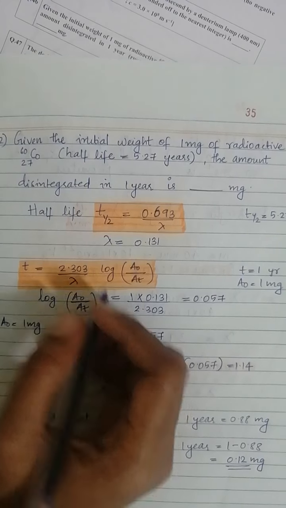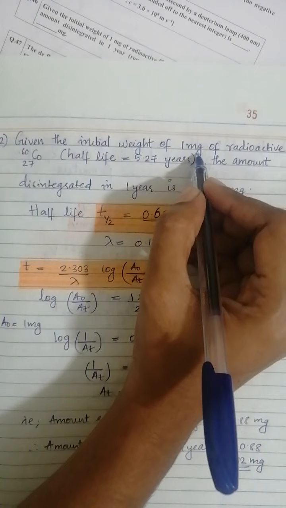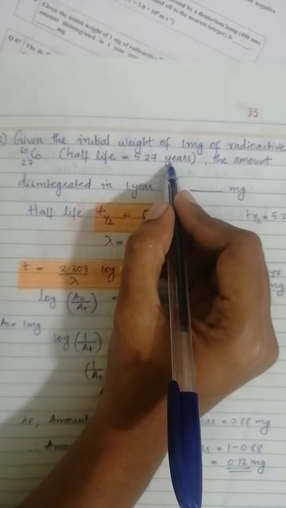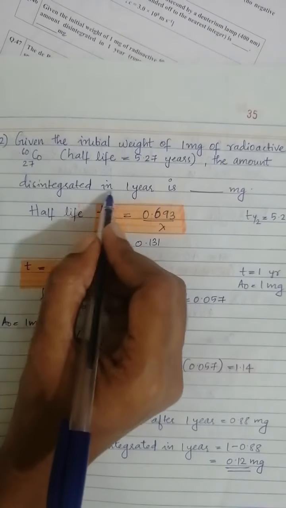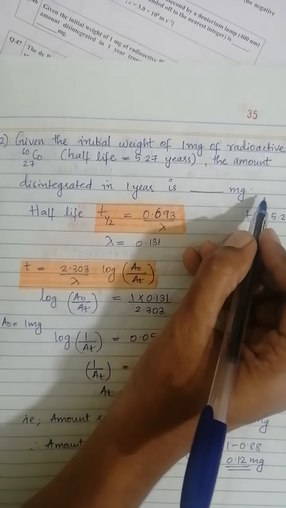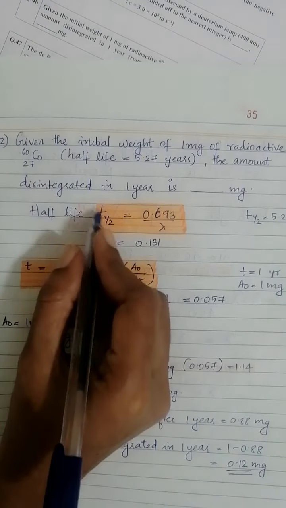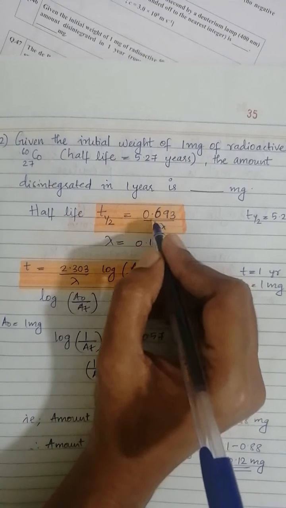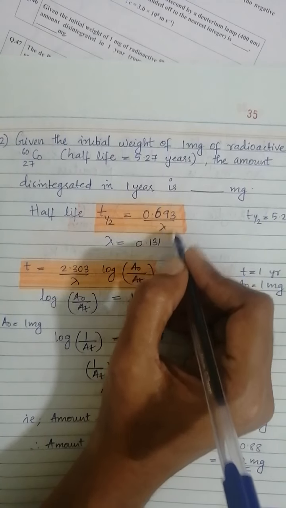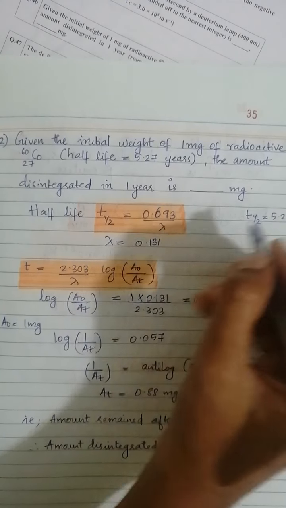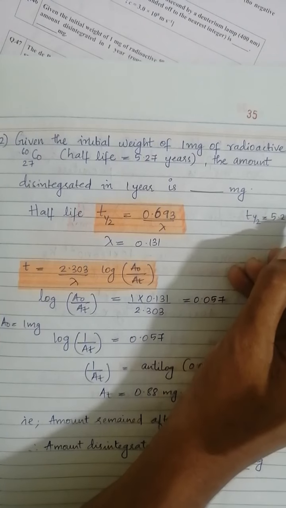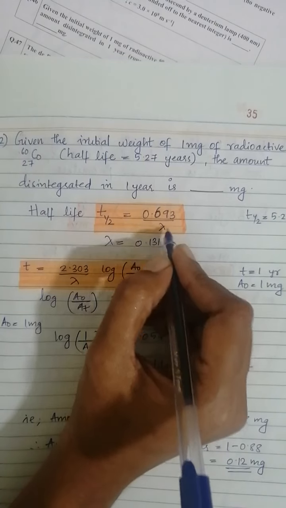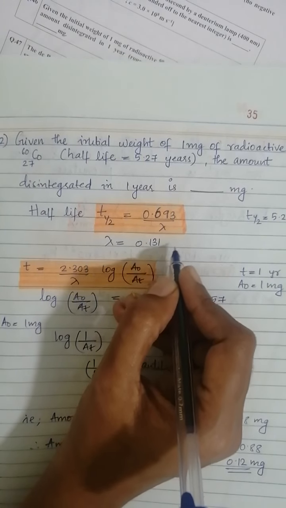Moving on to the next question. Given the initial weight of 1 milligram of radioactive cobalt, whose half-life is 5.27 years, the amount disintegrated in 1 year is dash mg. Now we know that the equation for half-life is T half is equal to 0.693 by lambda, where lambda is the decay constant. Now they have given T half is equal to 5.27 years. So on substituting the value of T half, we'll find lambda equal to 0.131.